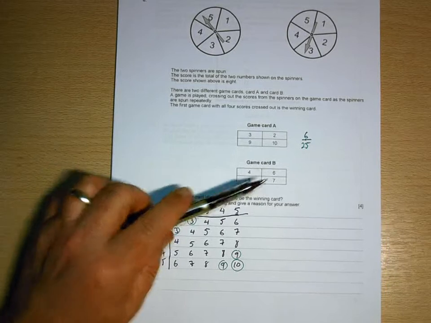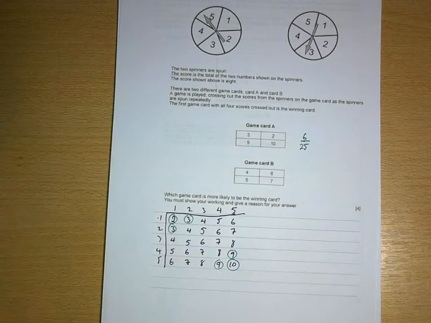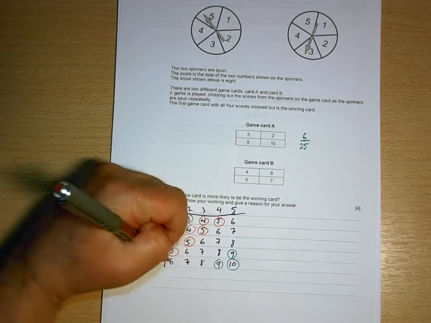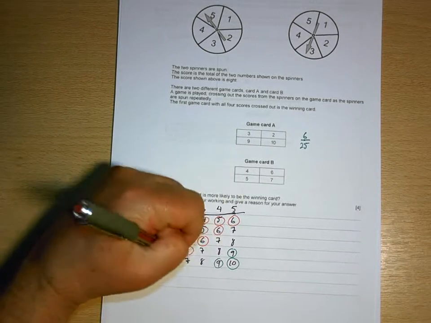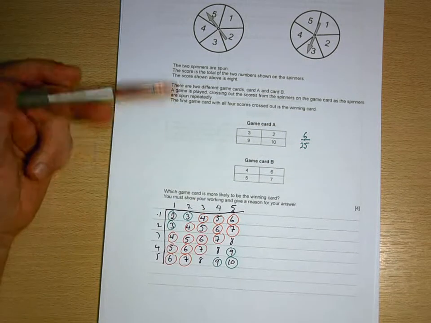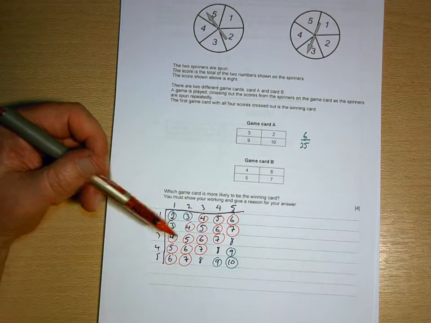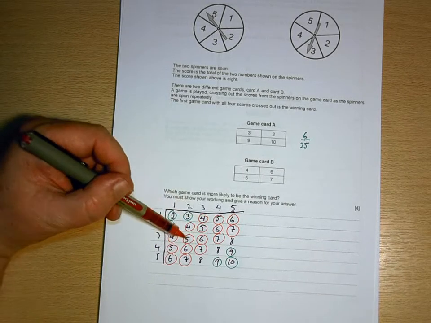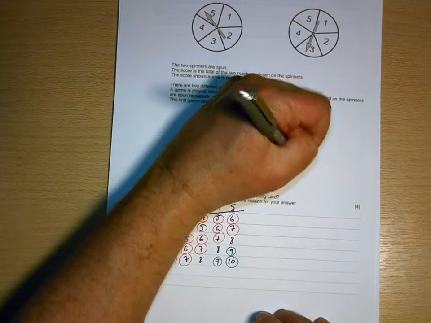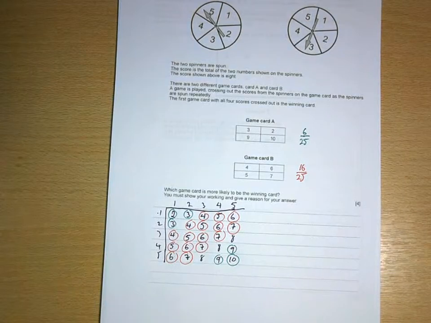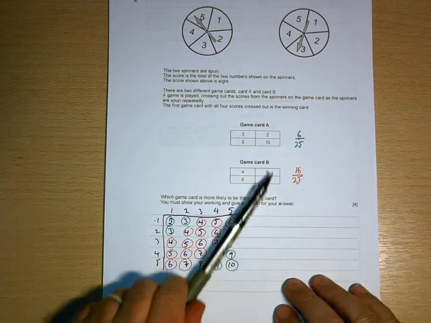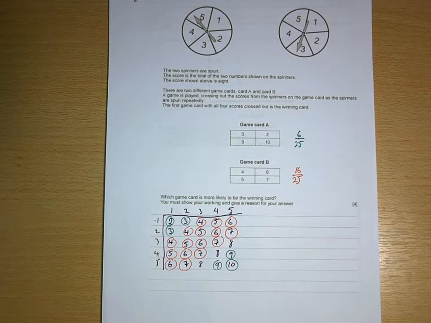Whereas 4, 5, 6 and 7, I just change my colour, have got many more chances of those scores coming up than the other. 1, 2, 3, 4, 5, 6, 7, 8, 9, 10, 11, 12, 13, 14, 15, 16 out of 25. So when it's set out like that, it's much easier to see which one is most likely to win.